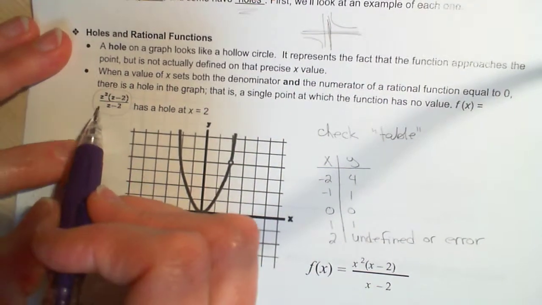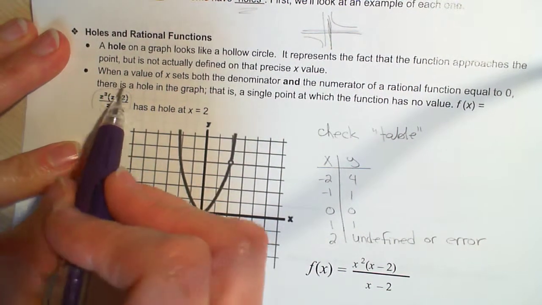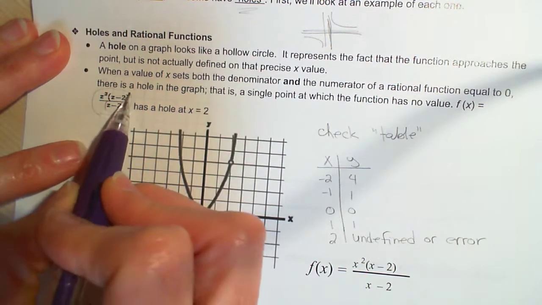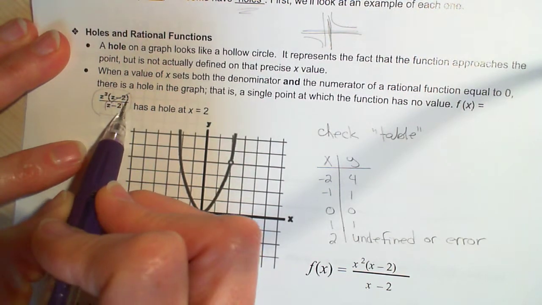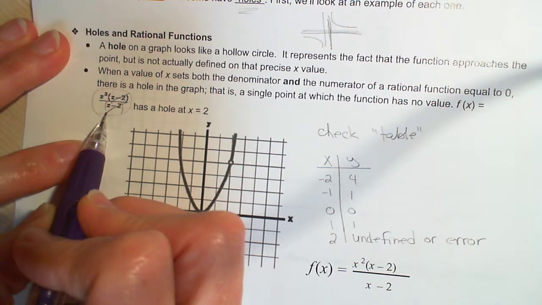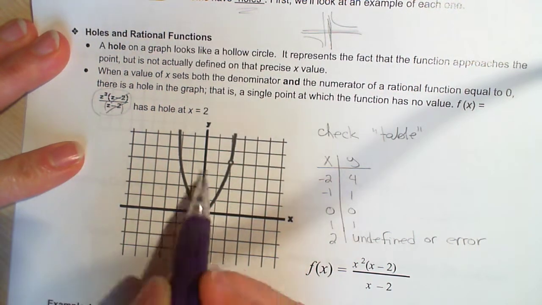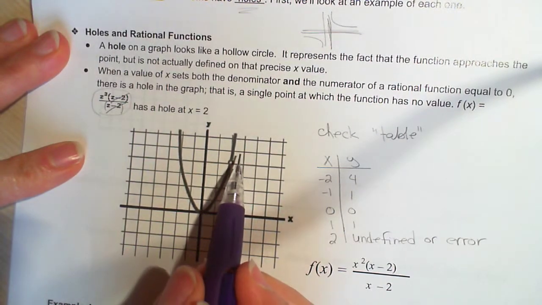Okay, now look at the function. If I gave you this function and I said, hey, simplify this function, you would say, oh, I have x minus 2 divided by x minus 2, those cancel out, and I'm left with x squared. And that's what your graph looks like. It is the graph of x squared, the parabola you're used to seeing.